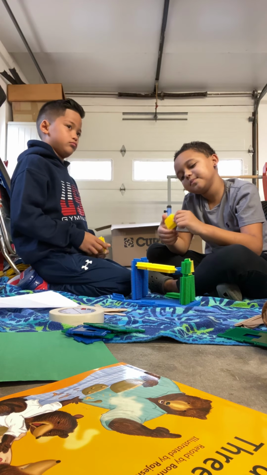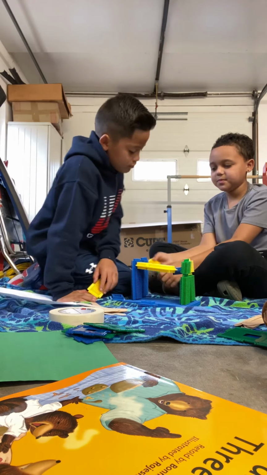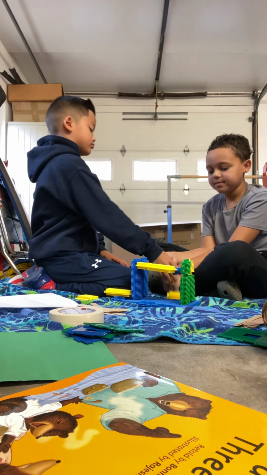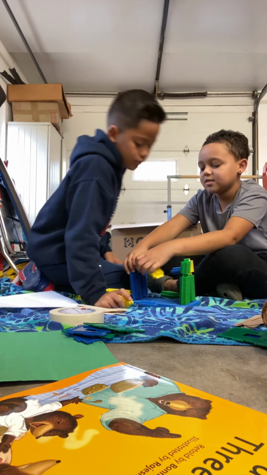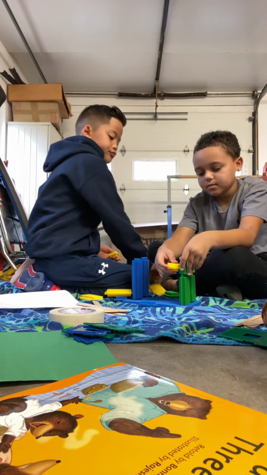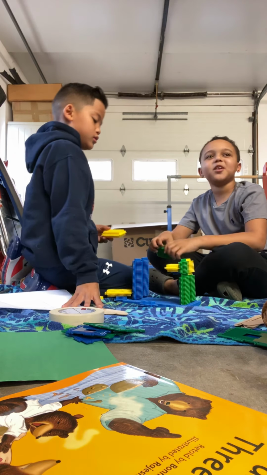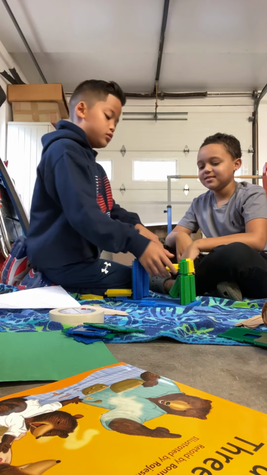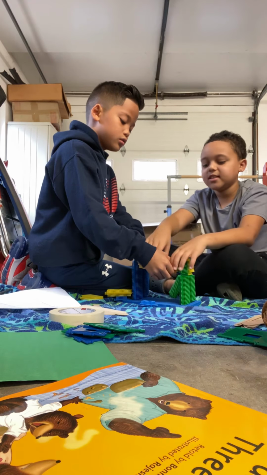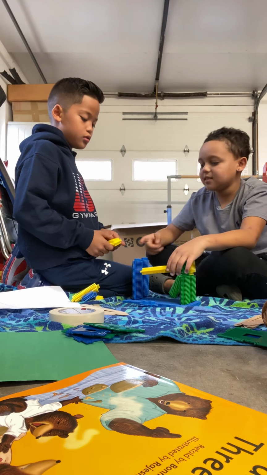You want to see if Mason can try? Okay. Remember, we work together so we can figure it out. So how come you took that apart? To see if it would work on the other side. Oh, okay, because it wasn't working on the one side.